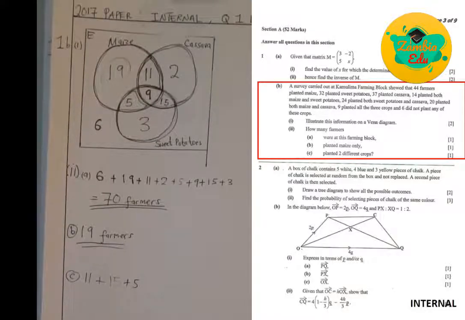Part 2C of this question says how many farmers planted 2 different types of crops. It is confusing.